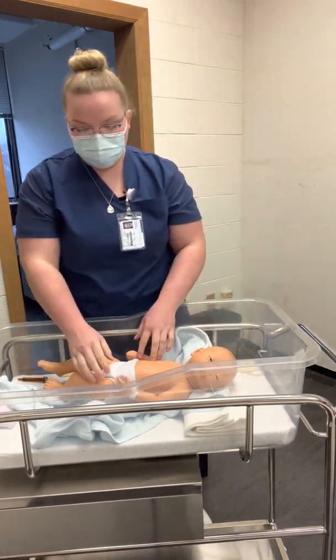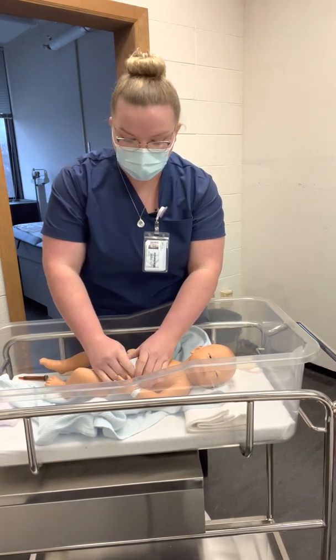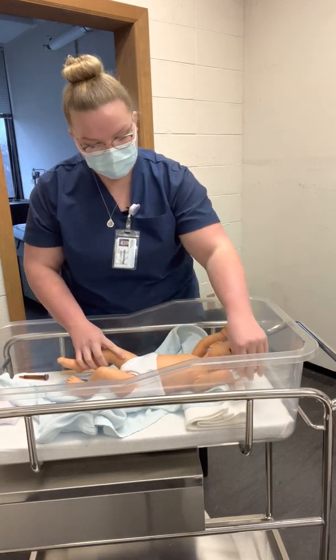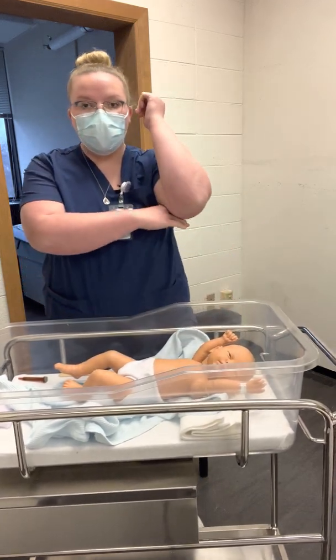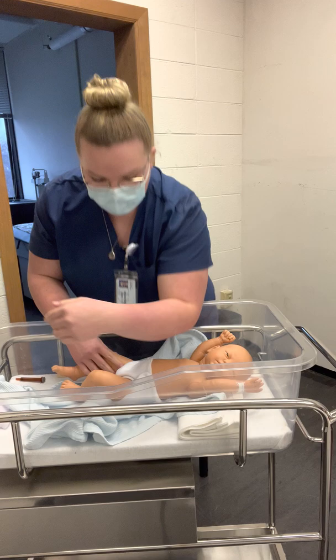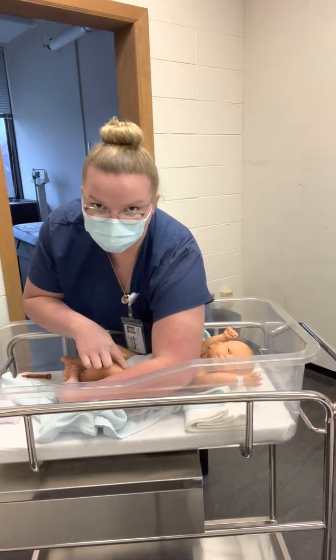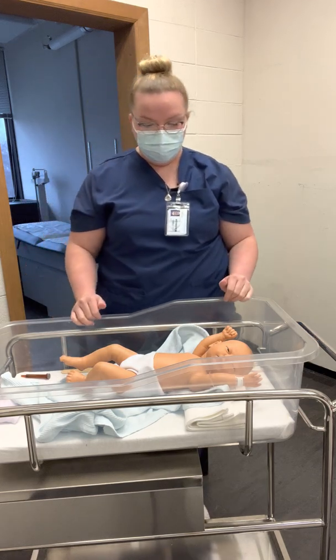And then with the vastus lateralis shot, we are going to put their arms up. We're going to put our arm over their abdomen, and then we're going to make sure that one of their legs is straight, and we're just going to give it in the vastus lateralis position there.